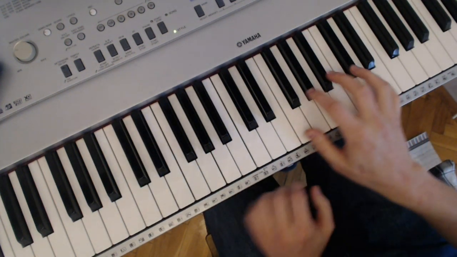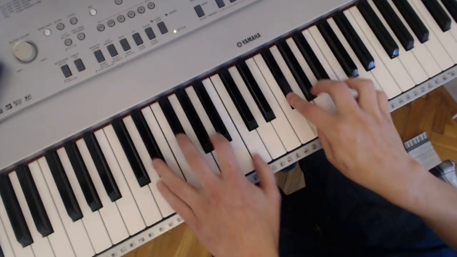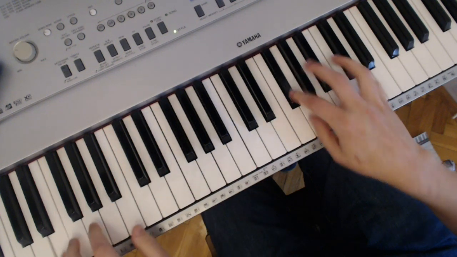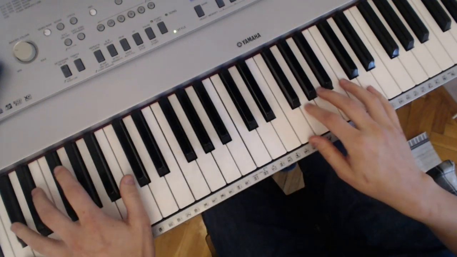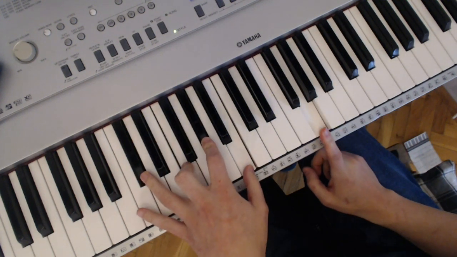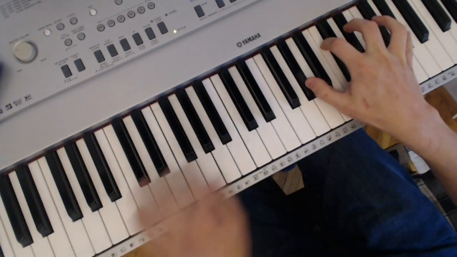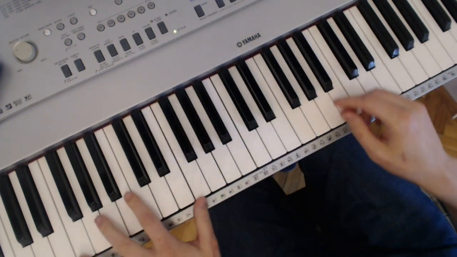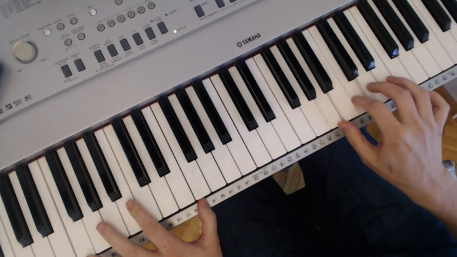Okay, so floating 2-5-1 onto the whole diminished on the minor, 3, 6, 2, 5 as a tritone substitution, 2-5-1 onto the 4, and then some melody here using the notes of the chord. Well, that's quite nice.